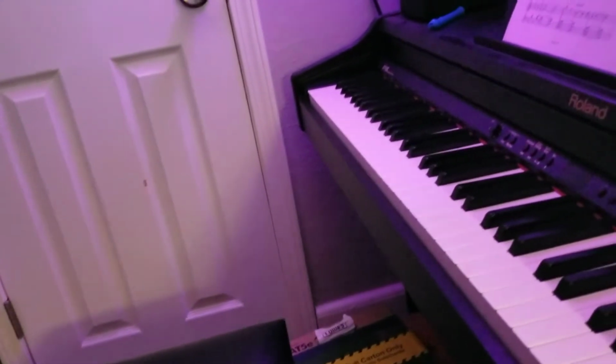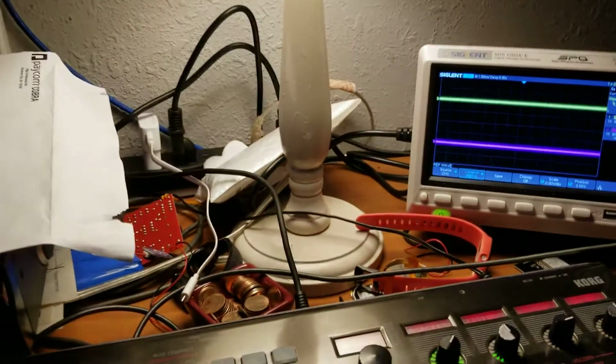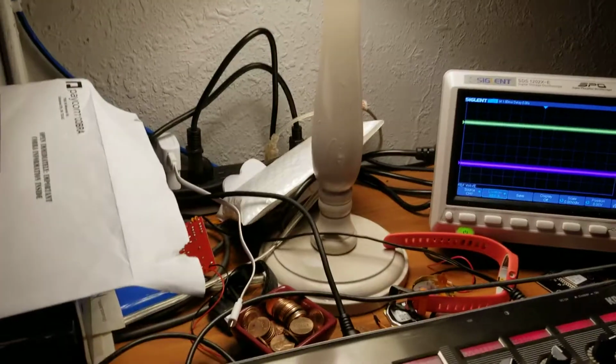I can see that being a really cool bass synthesizer sound. Yeah, I don't know. I'm not good at playing, so we're not here for that though.